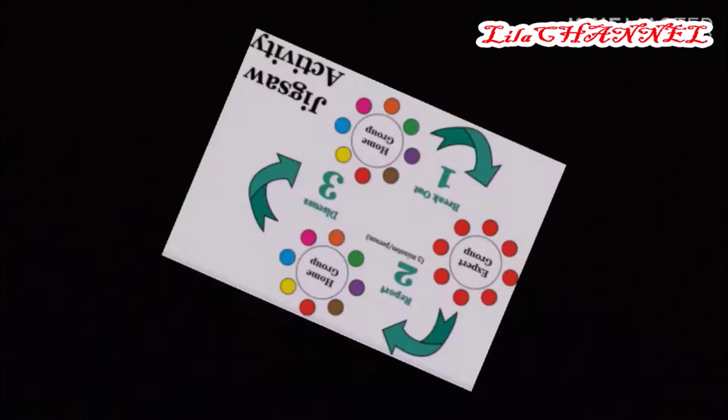In this video, I will tell you about a technique that can be used by the teacher to teach the students in the learning process. This technique is called Jigsaw. This is a good technique. They can implement it in every subject, especially for us as future teachers, as future English teachers.